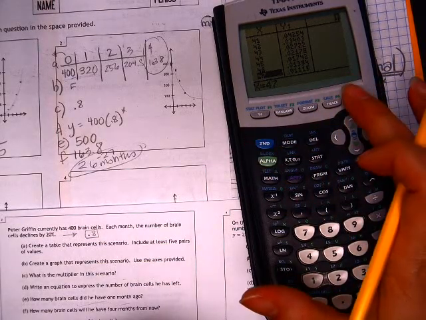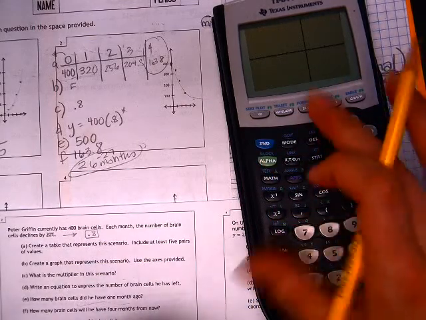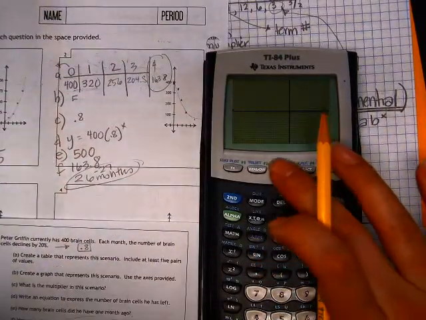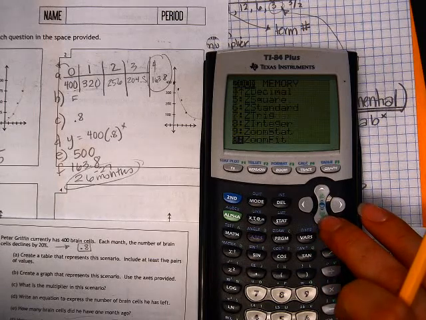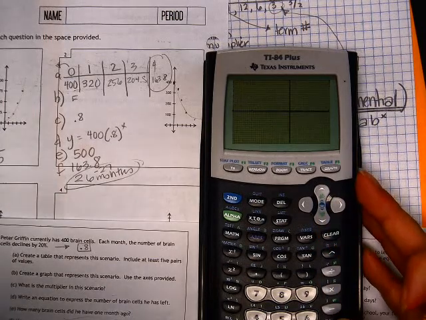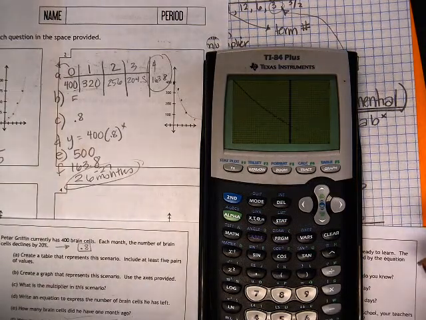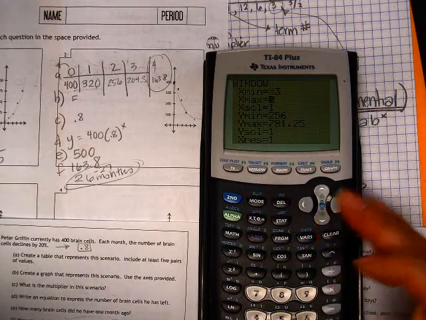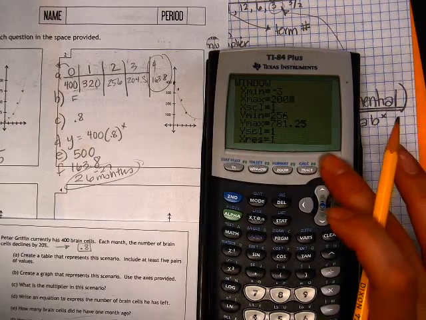If I look at my graph of it, oh, this is going to be a bad zoom, so let's hold on and see if we can zoom in here. Let's do Z fit so we can see if it fits a little bit better. Okay, I'm going to change my window to 200 because I just want you to see what happens.